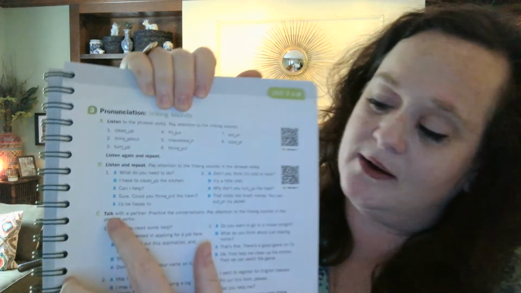If you look below at part C, we see there is an exercise to talk and practice. So if there is someone at home that you can practice with, that will be good.